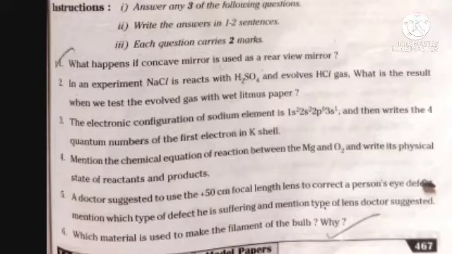Again, the magnetic quantum number formula is 2l plus 1, so ml is also 0. Finally, the spin quantum number acquires plus half or minus half. Here ms equals plus half.